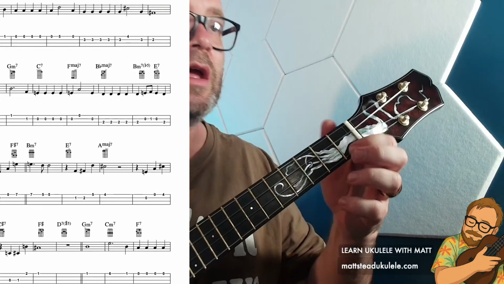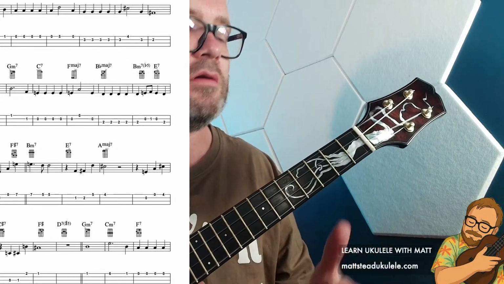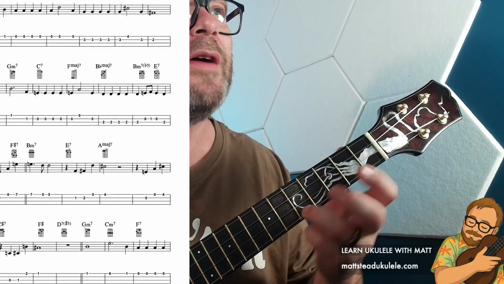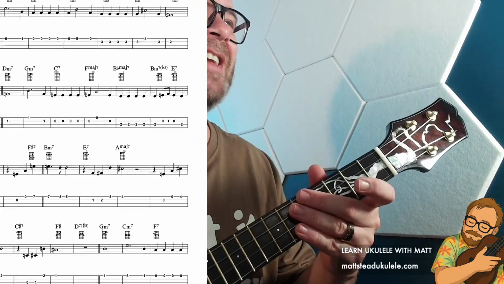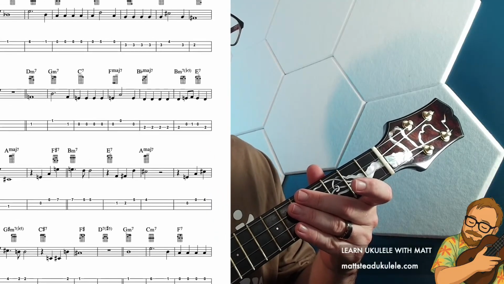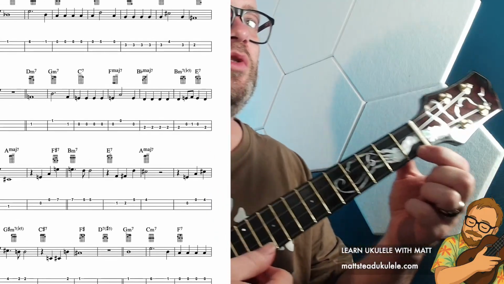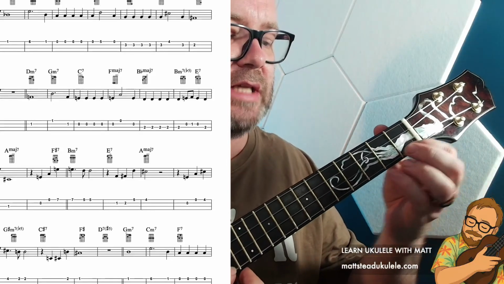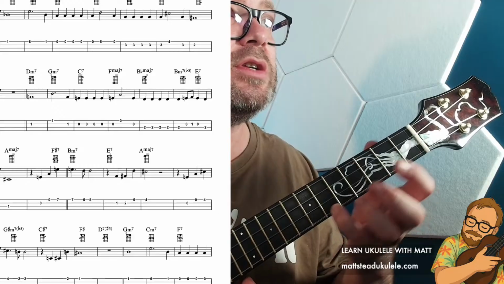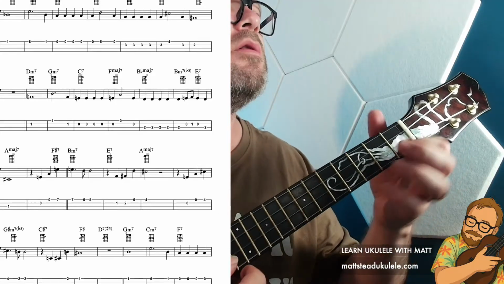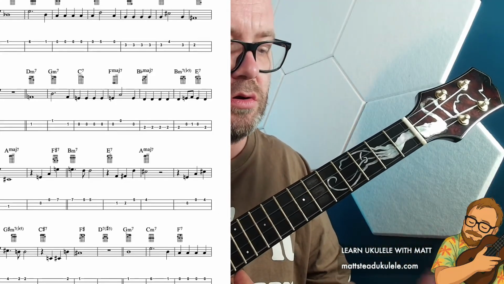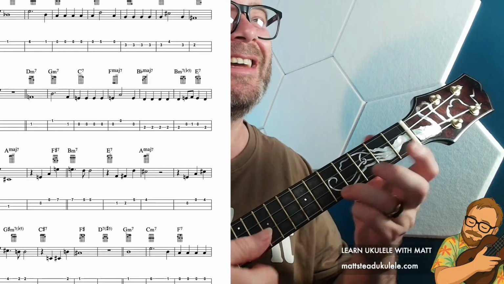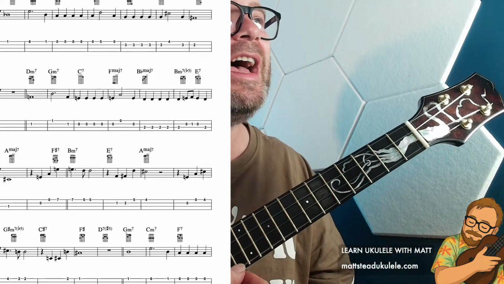So after we do this, up at the 5th fret. All right, let's give it a go from the top. So here we go. 2, 3, 4. And up to 6. 1, 2, 3. Yeah, gorgeous. Then we just hit an open A.